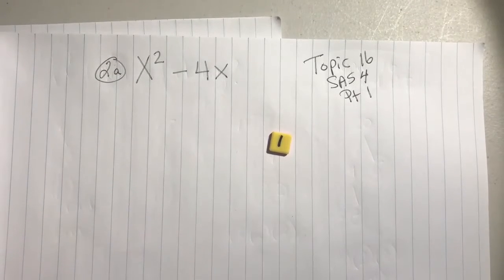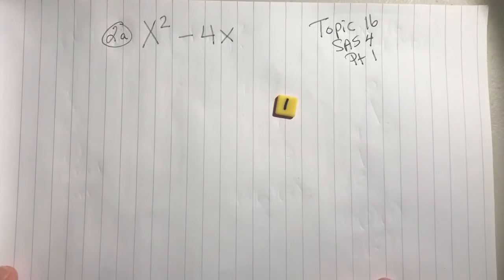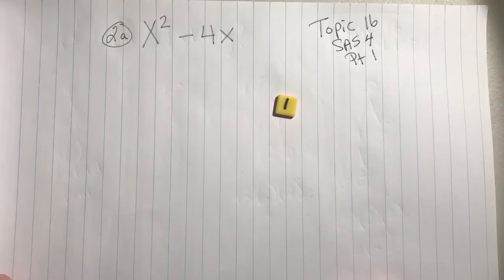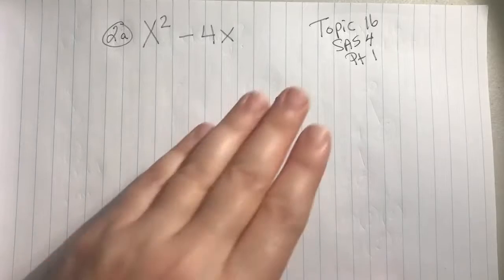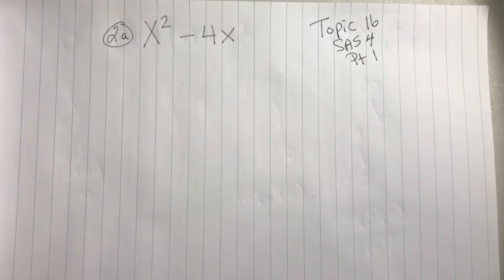So once again, we are on topic 16, SAS 4 part 1, and we're going to be working on all the problems for number 2, and I'm going to go over how to do this with algebra tiles. So notice for 2a, it says x squared minus 4x. So the first thing I'm going to do is find algebra tiles to represent this expression.